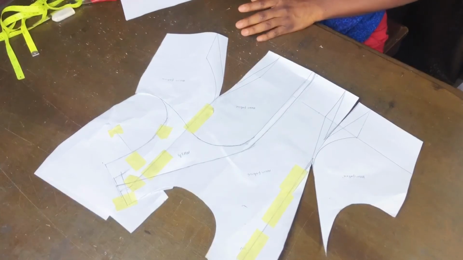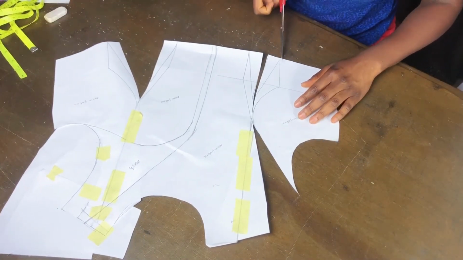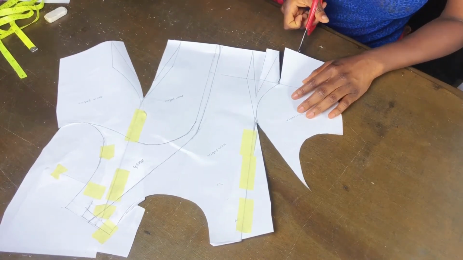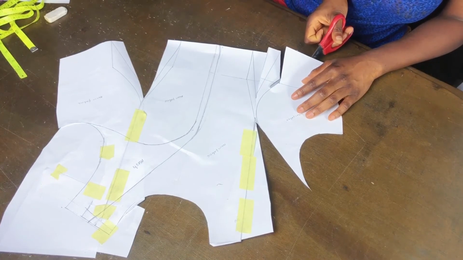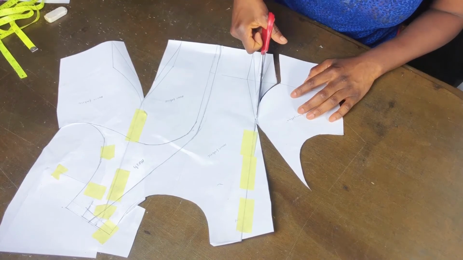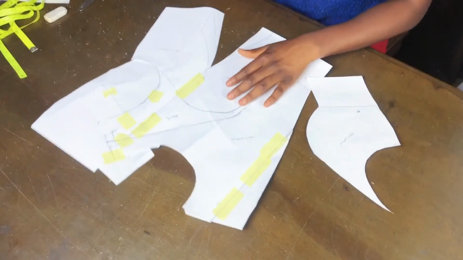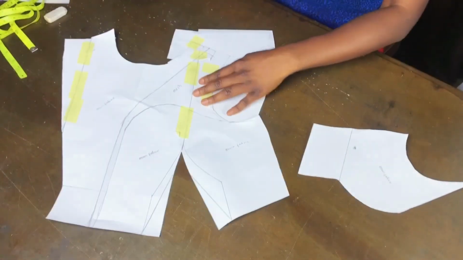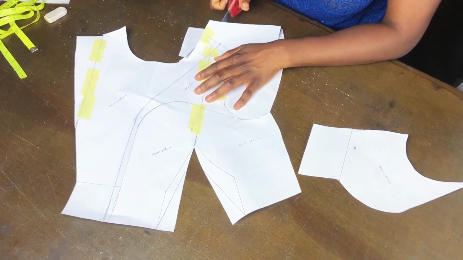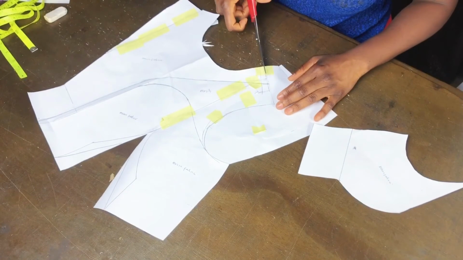After doing that, it's time to cut out my pattern pieces. Okay, so I'll cut the off side first. I'm just going to cut my pattern and then label accordingly. On the off side, I will cut out the mesh parts first, and then remove the tape on the bustier part, so that I can easily cut that out.